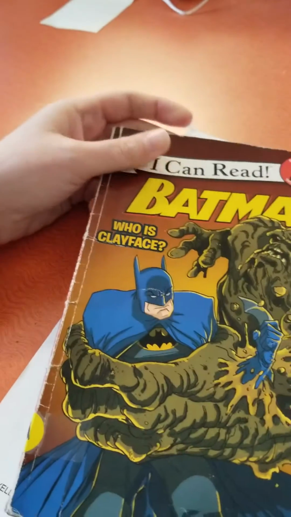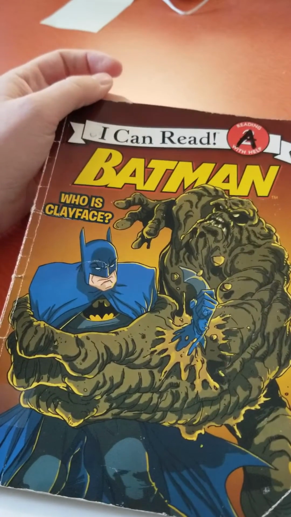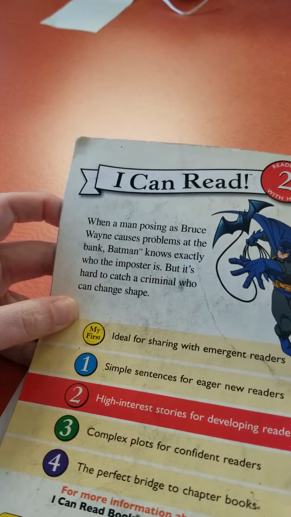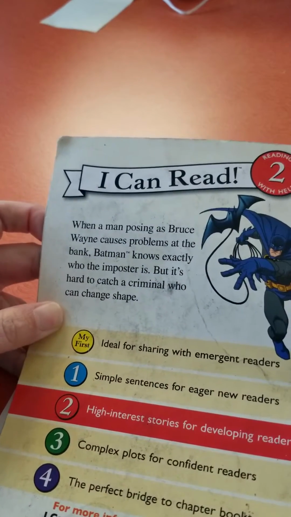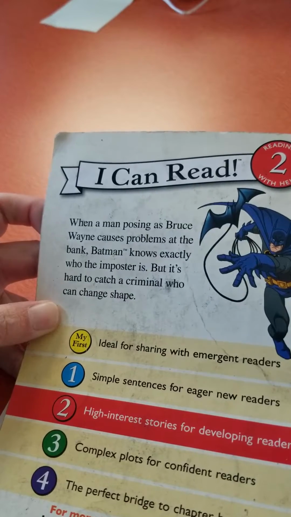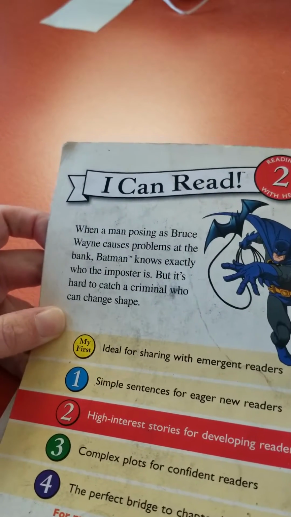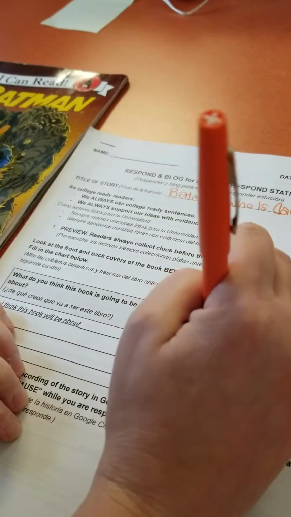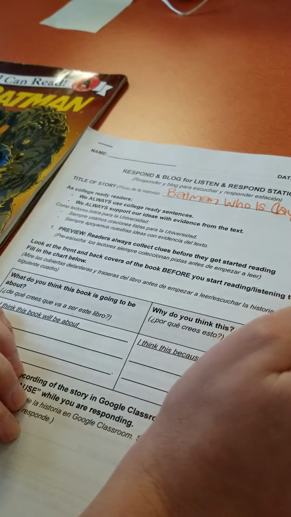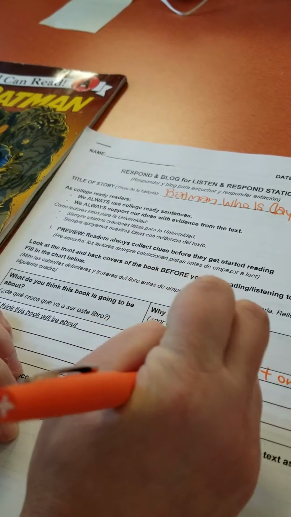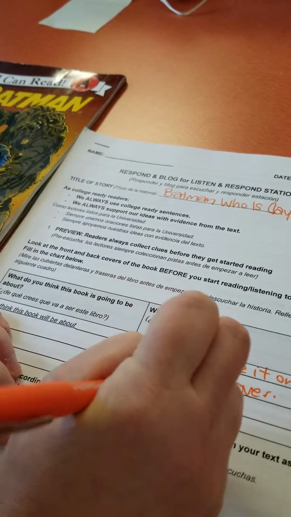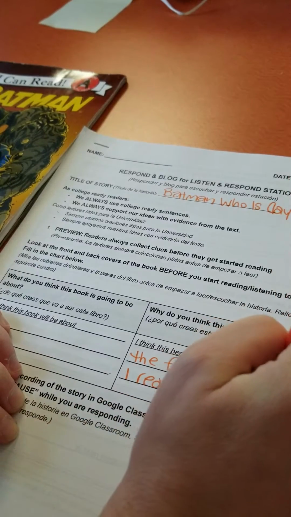So let's see. On the front cover, I see Batman, and it looks like he's being squished by this scary-looking dude that looks kind of like a swamp. And then on the back, it says, when a man posing as Bruce Wayne causes problems at the bank, Batman knows exactly who the imposter is, but it's hard to catch a criminal who can change shape. Whoa, okay. So our answer right here is going to be, I think this because I see it on the front cover, or I read it on the back.